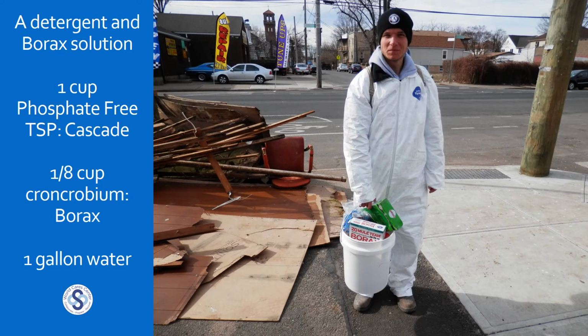A proven household mold suppression fluid is detergent and borax in water. So 1 cup of, say, Cascade to 1/8 of a cup of borax mixed in 1 gallon of water. And we would put that in Ziploc bags and give it to the volunteers with their bucket and all the equipment they needed for the day.